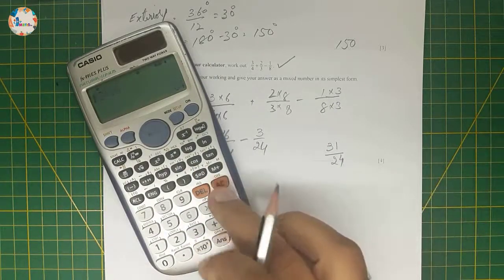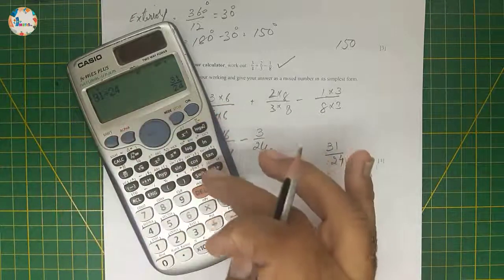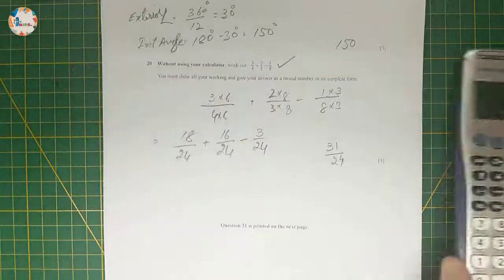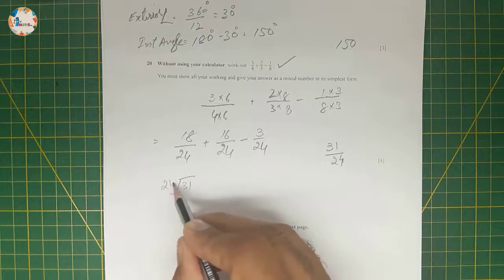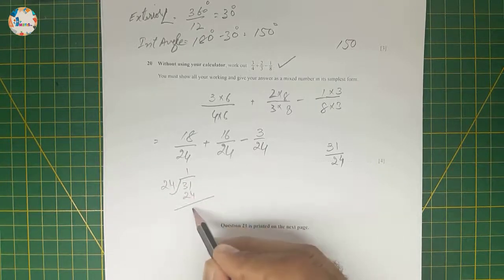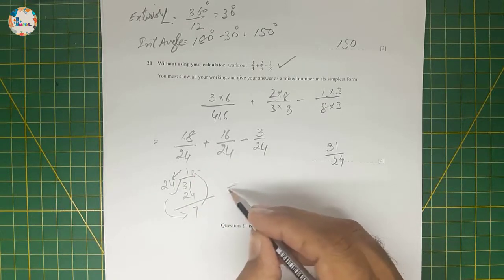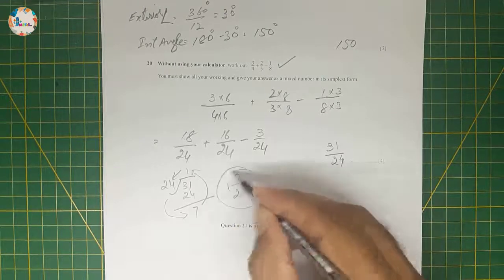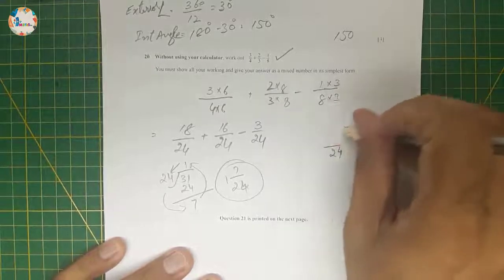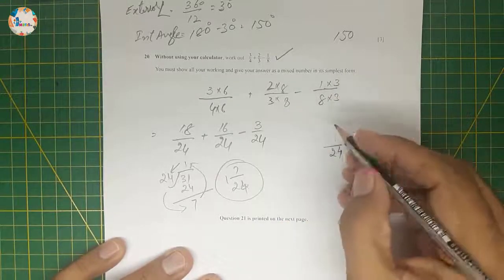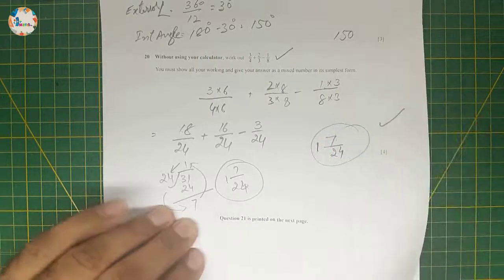Or we can write 31 divided by 24 as 1 whole 7 by 24. How we can show this: we divide 31 by 24, so it goes in 1 time, and the remainder will be 7. So this will be 1 whole 7 over 24. This will be our final answer, and we will write it here also as a mixed fraction. So this will be 1 whole 7 over 24. This will be our final answer.